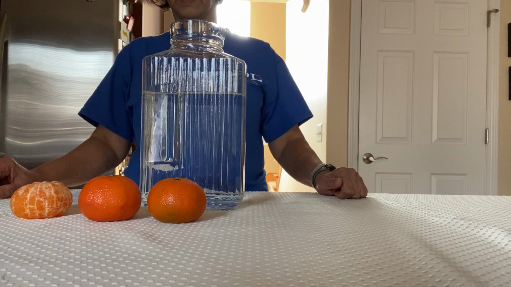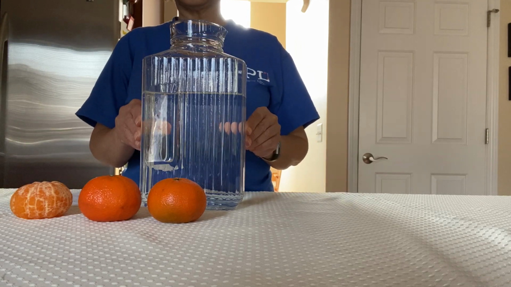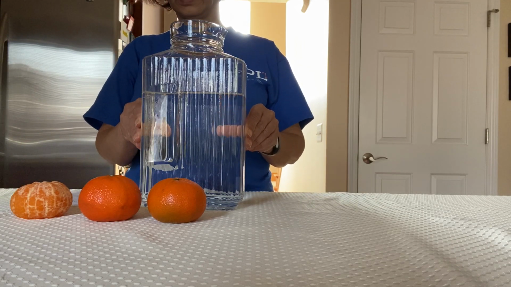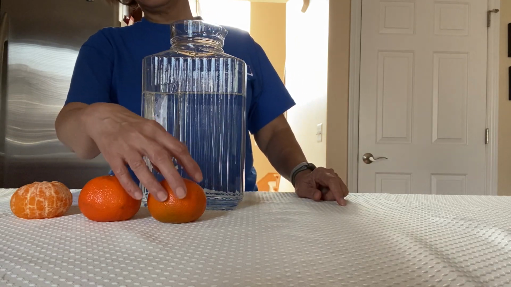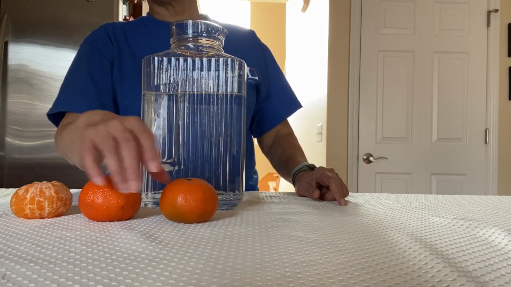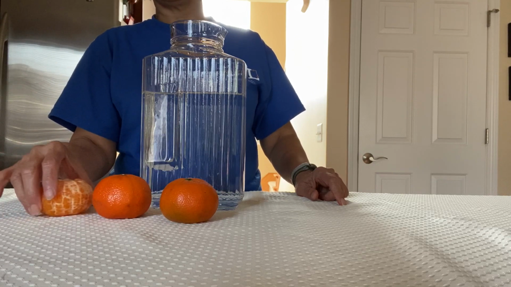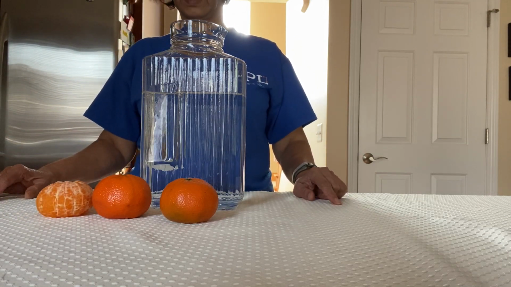So, for this experiment, we would need a glass jar, some water in it, and I'm going to use 3 mandarins. So, let's begin.